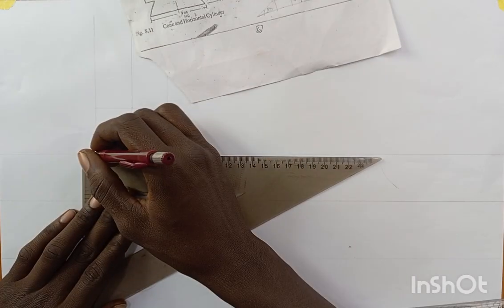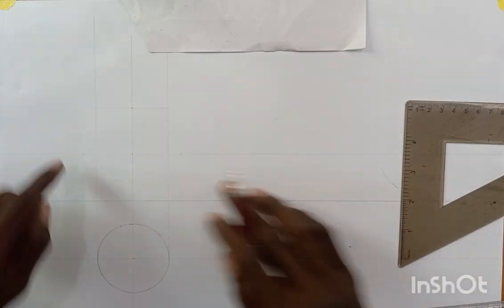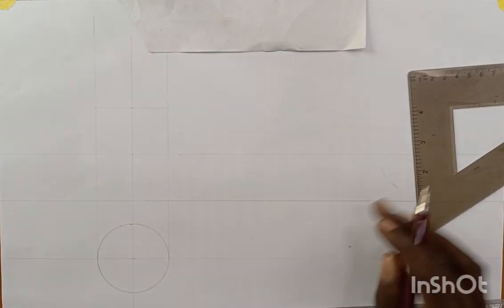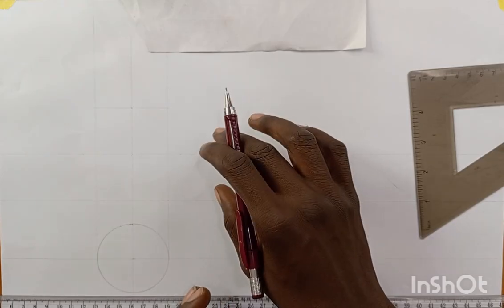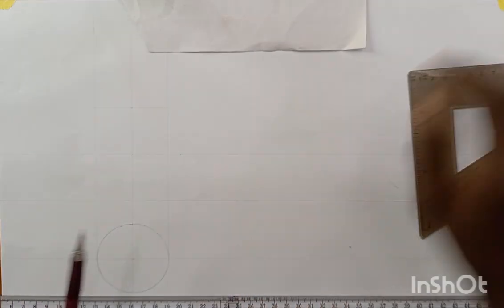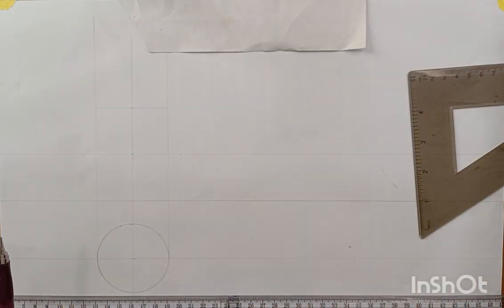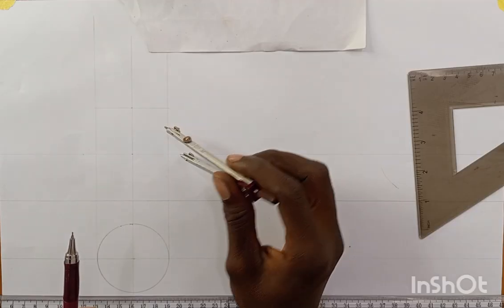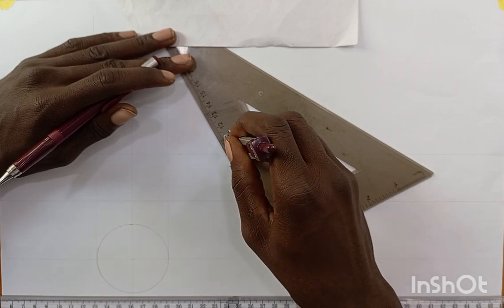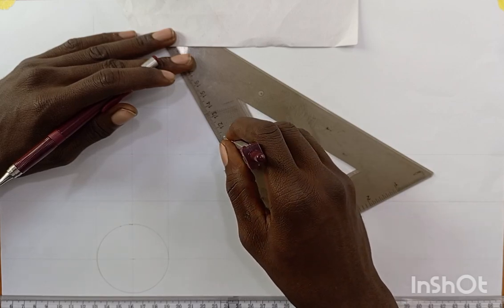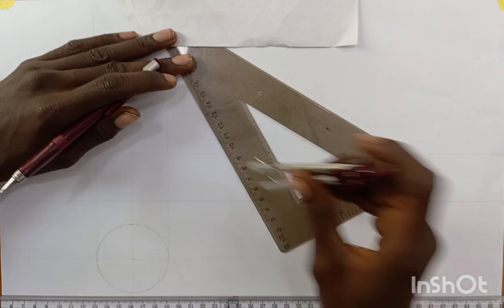So here is your 80 mm length. From this point, I'm going to take 20 mm to separate the next circle from this drawing. I want to draw my circle first before I draw the horizontal cylinder. We always draw the circle first to have it more accurate. So now I've measured my 20 mm.